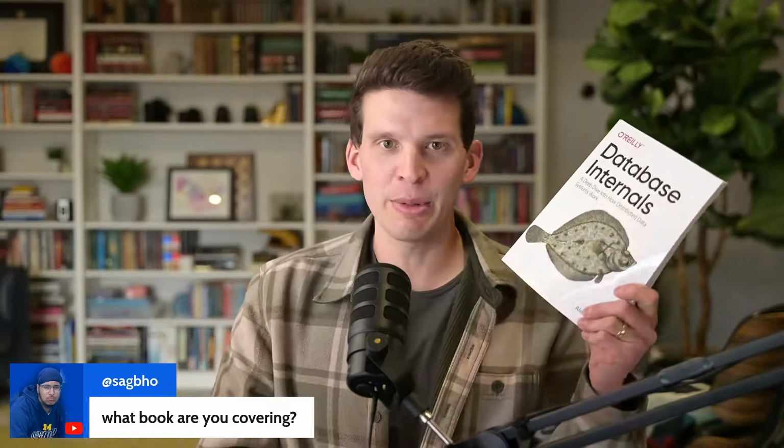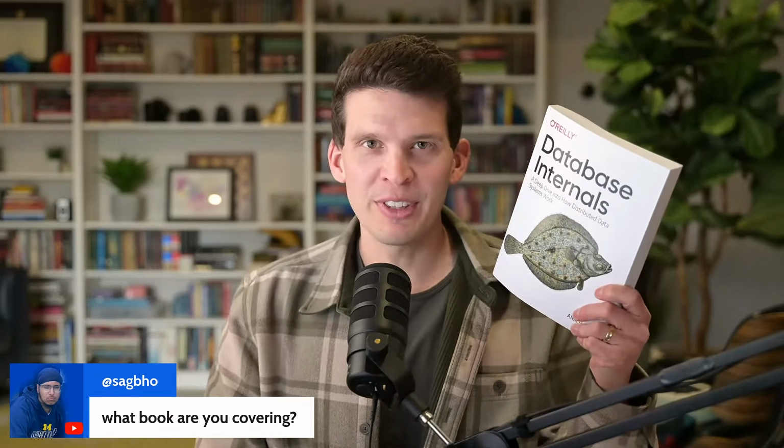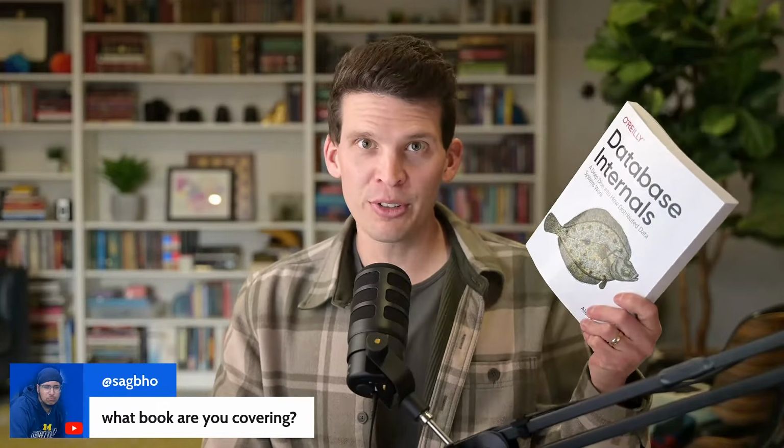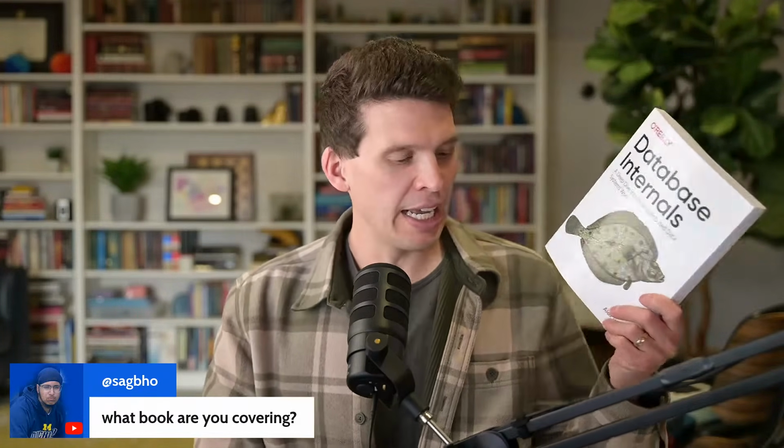So we are talking about the next database book in the series. This is Database Internals by Alex Petrov, and it's a very good book so far. I've only read chapter 1, but my plan is to do streams kind of like we did for Designing Data-Intensive Applications, but for this book instead, going into the new year.